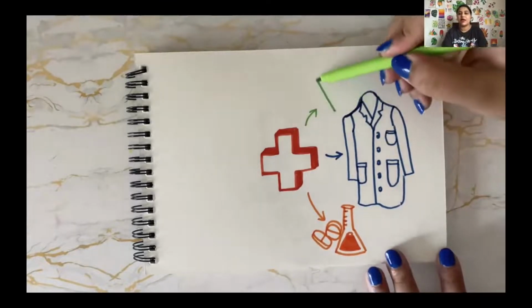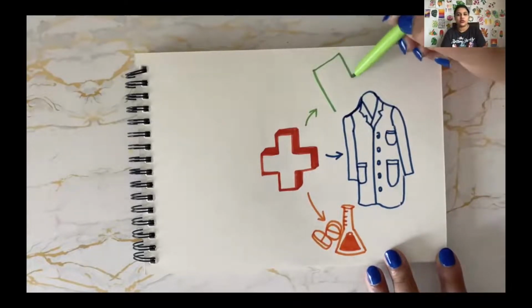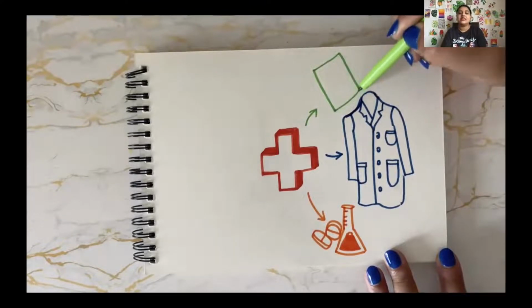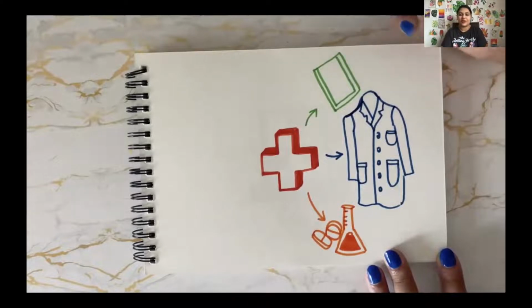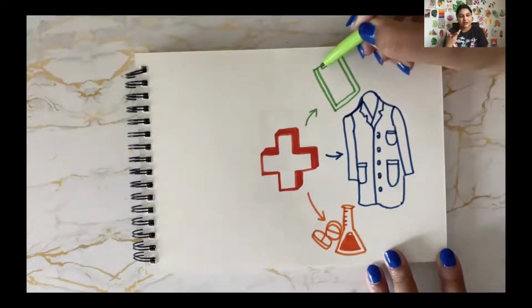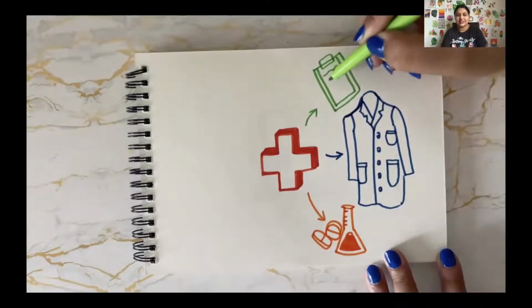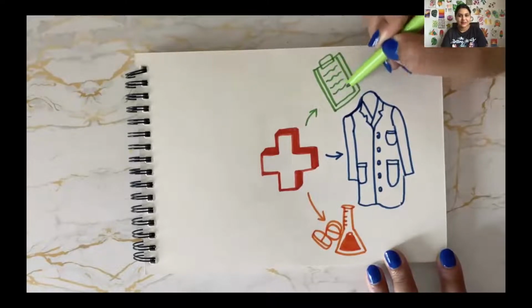Now, the next thing that I'm going to do is take my green color sketch pen, and I'm going to draw a clipboard with a little bit of paper on it with a little bit of scribbles on it. Now, can you think about what I'm going with here? Just give it a guess.